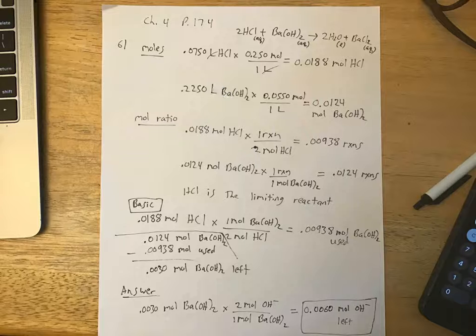So first step is moles, then mole ratio, then answer. I'm trying to use the same steps for each problem in this chapter where you're finding moles first. So there's 2 numbers, 2 chemicals given to us in the problem. So you do liters times molarity to get moles of HCl. You do liters times molarity again to get moles of barium hydroxide. One of those will be the limiting reactant.